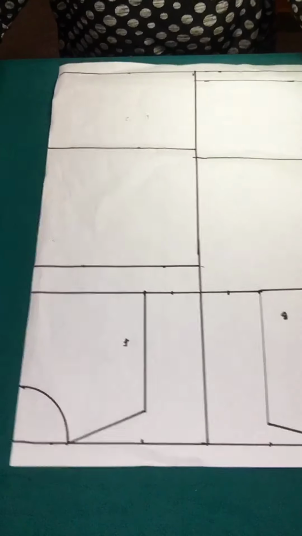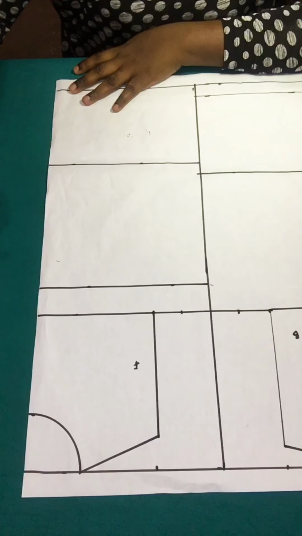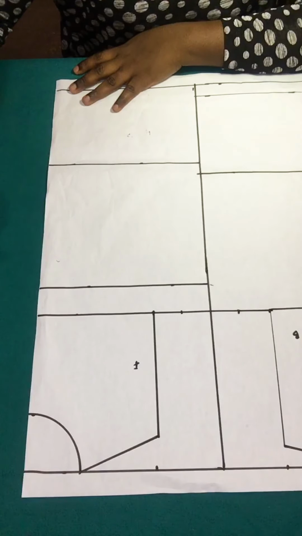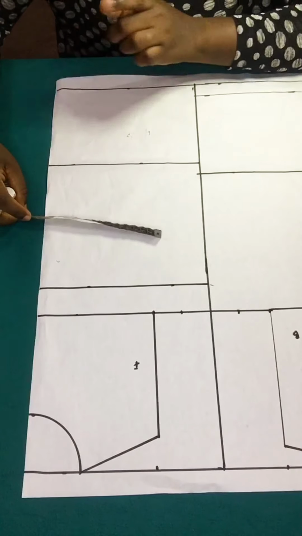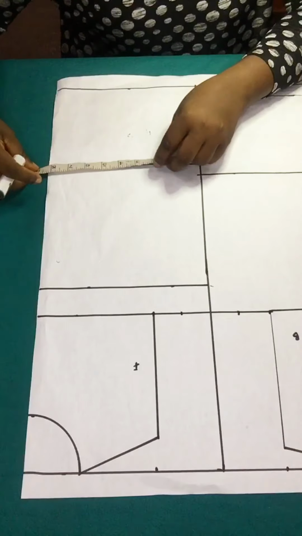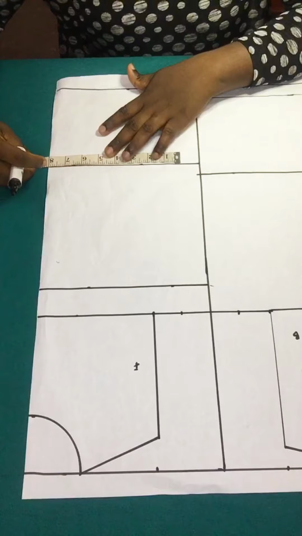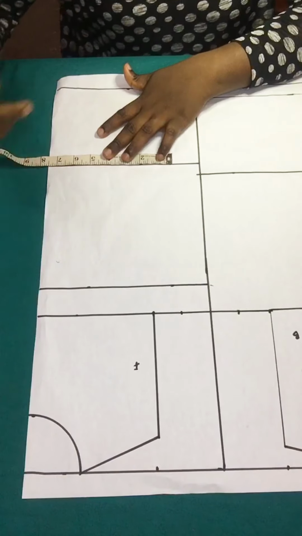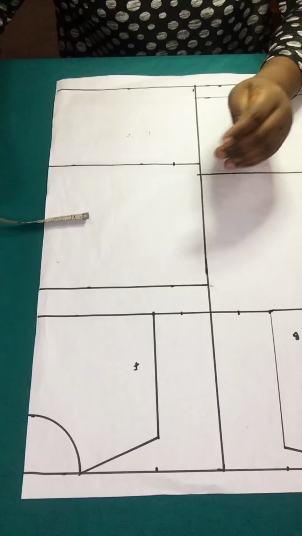The next measurement I will take is the waist measurement. The waist measurement I have for this tutorial is 24 inches. And when I divide 24 inches into 4, that gives me 6 inches. Then I will add extra 1.5 inches. That will be my dart allowance. And when I add 1.5 inches to 6 inches, I will have 7.5 inches. I will mark it here for the front.